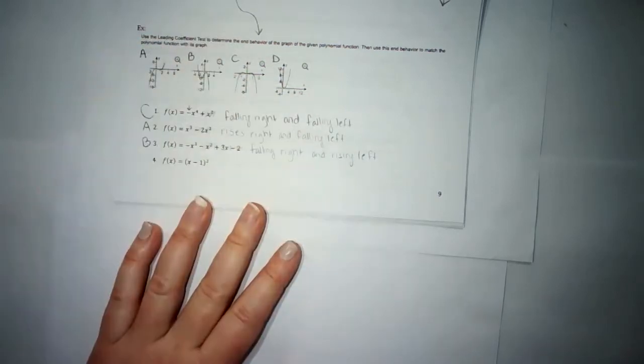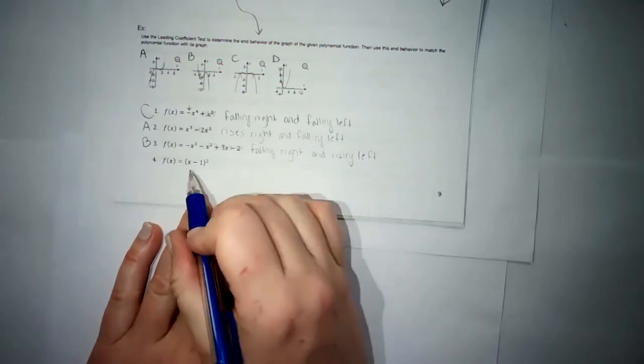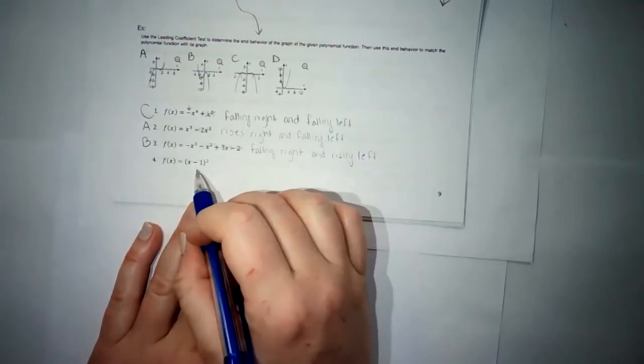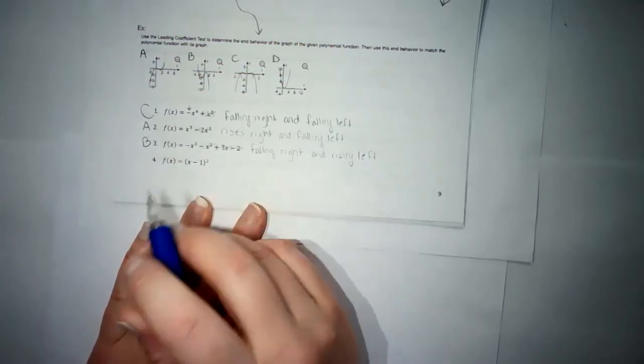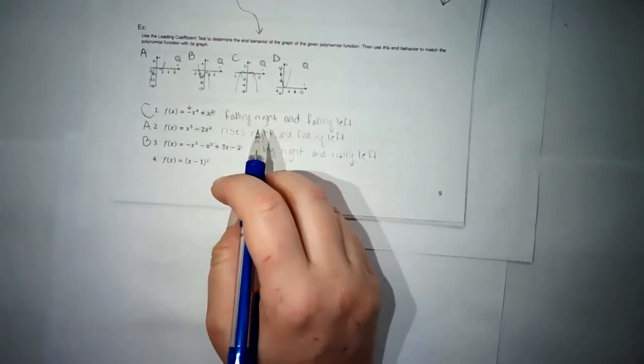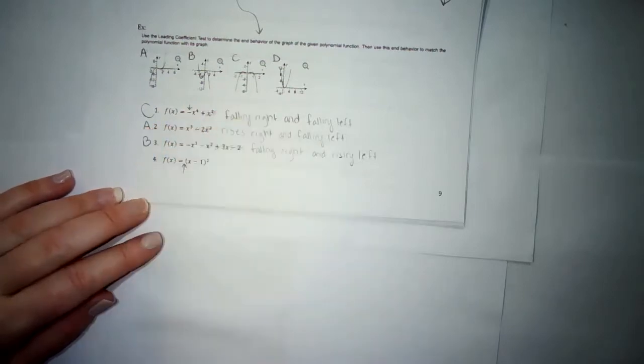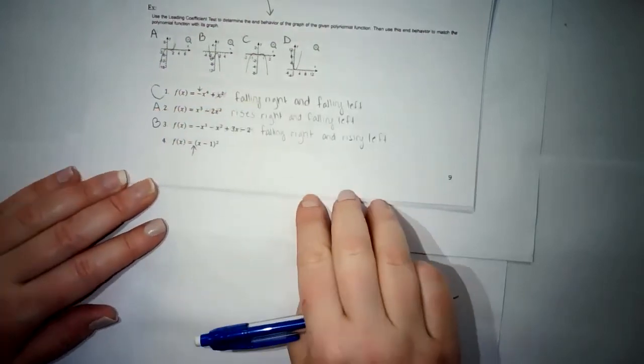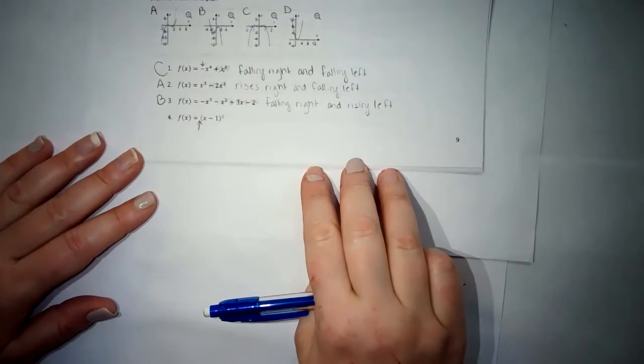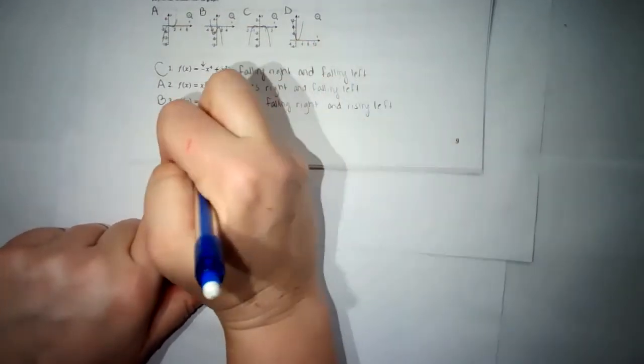All right, of course, 4 has to be D, but let's look at why, because this is a strange little situation here. Now we have a packet, right? You don't have to FOIL. We're going to use the little shortcut there. We're going to look at our leading coefficient, which is just out in front of the packet, and it's positive.